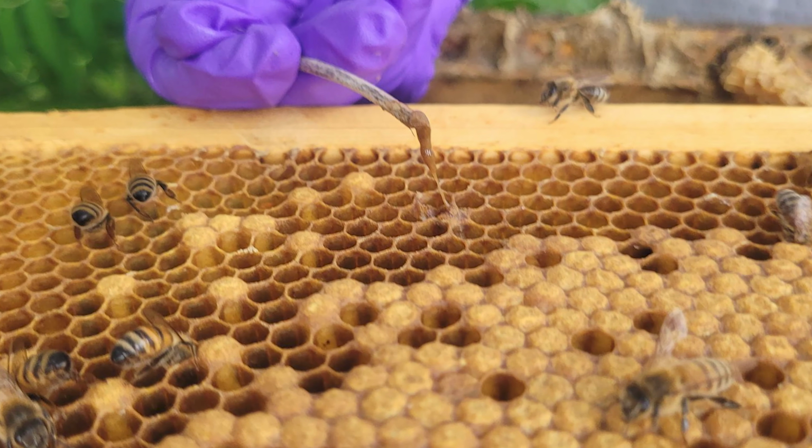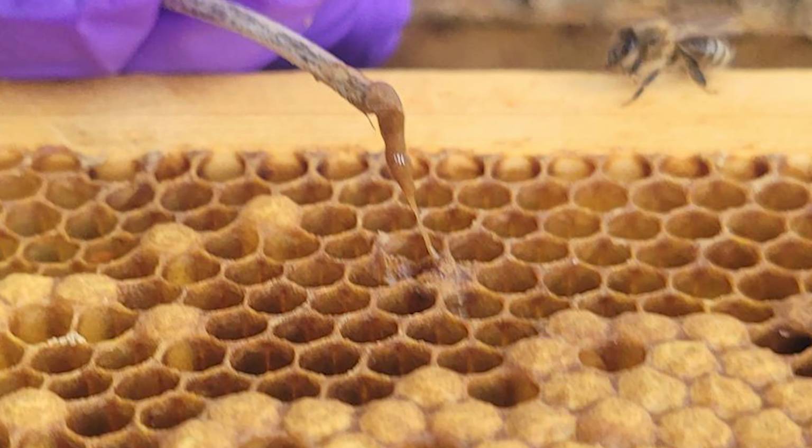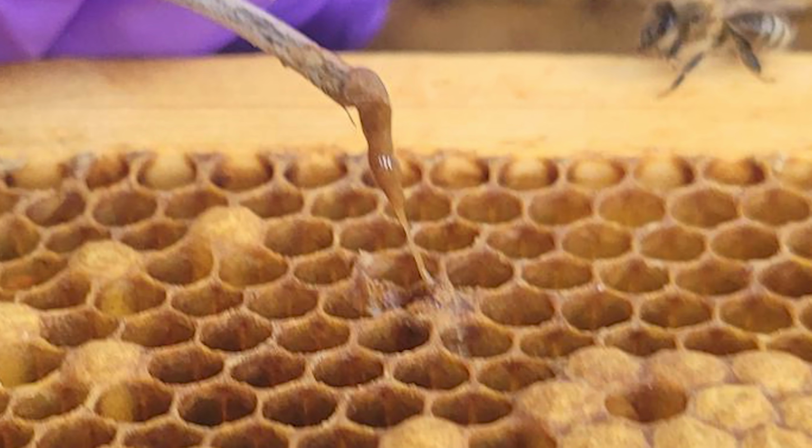Well, American Foulbrood will have a long, ropey, and I hate to use this word, but almost snotty, stringy ropiness that comes out of that cell. Whereas European Foulbrood doesn't do that, or it doesn't rope further than about half a centimeter. So it's not really a significant sign of infection.